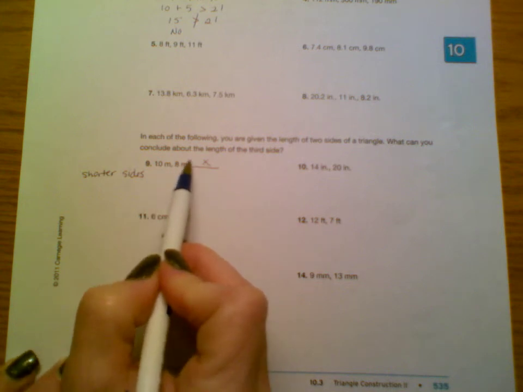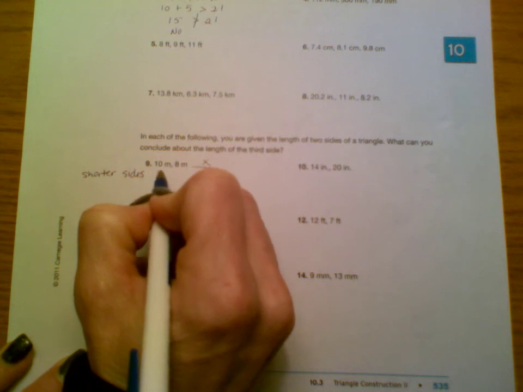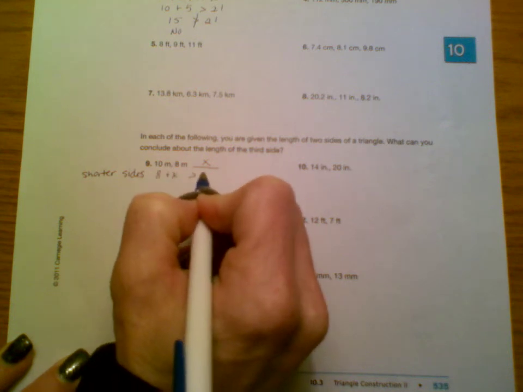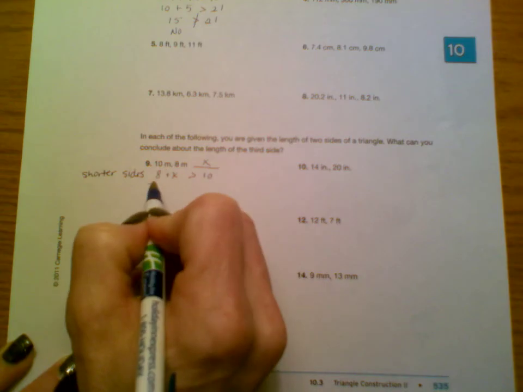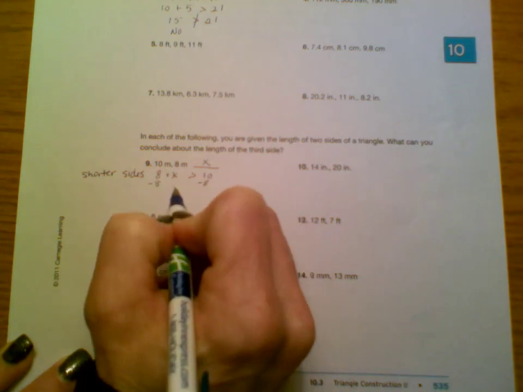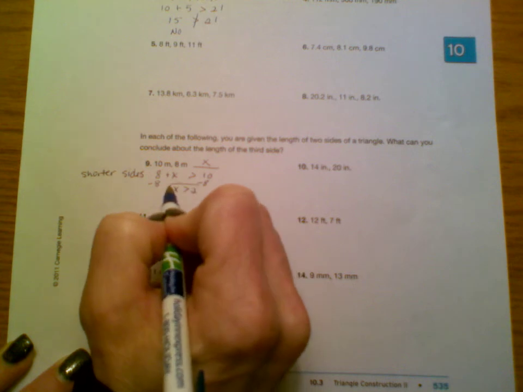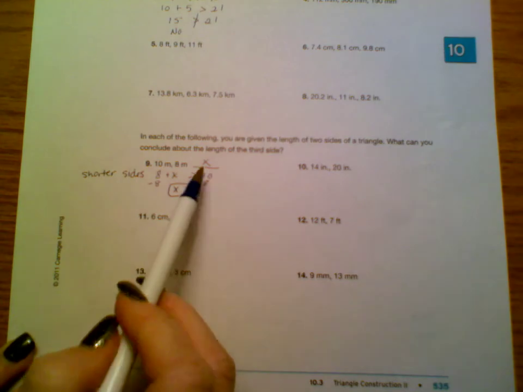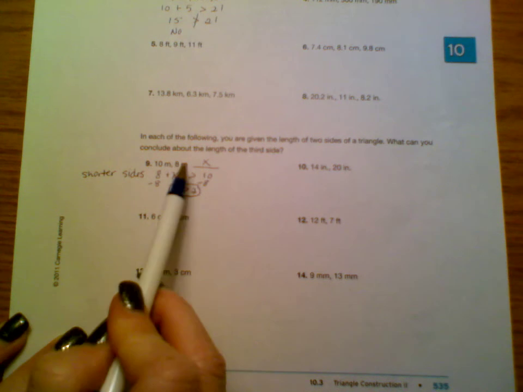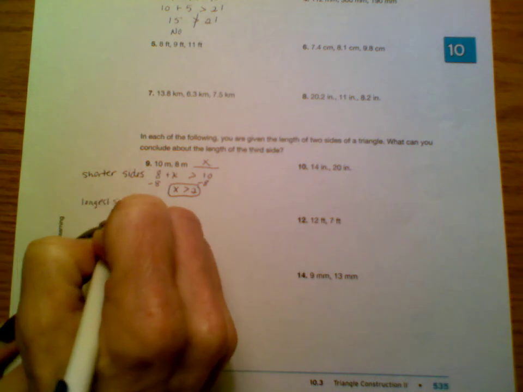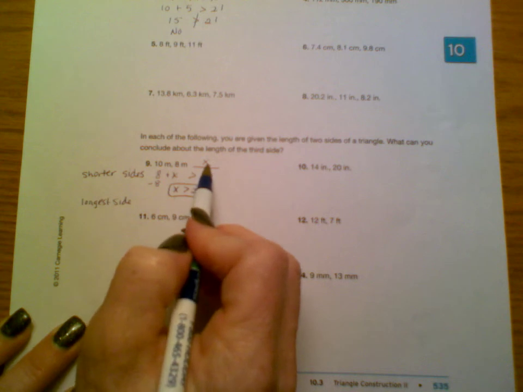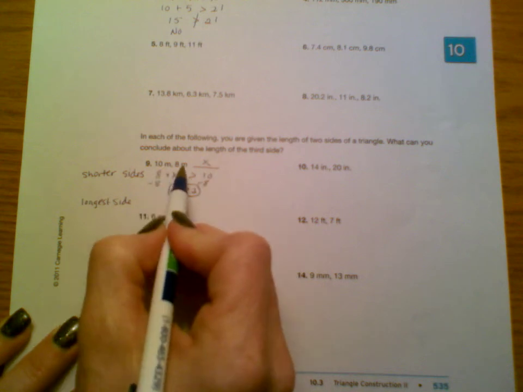So the sum of the two shorter sides, 8 plus x, has to be greater than the longest side. So I can algebraically solve this. Subtract 8 from both sides. X needs to be greater than 2. Now that's only if x is one of the two shorter sides. But what if x is the longest side? If that's the case, if this is the longest side, these are the two shorter sides.